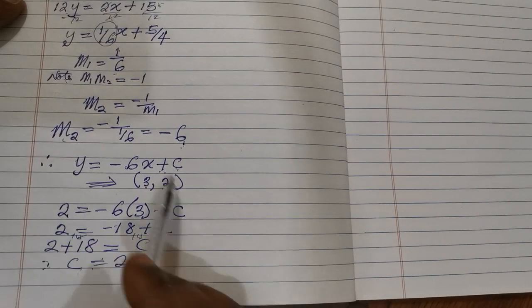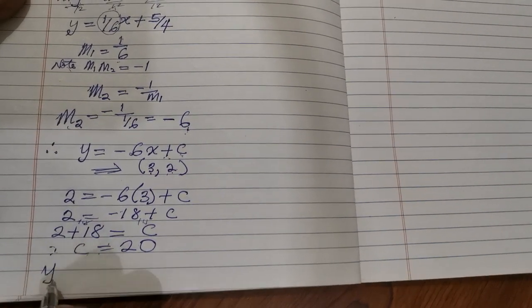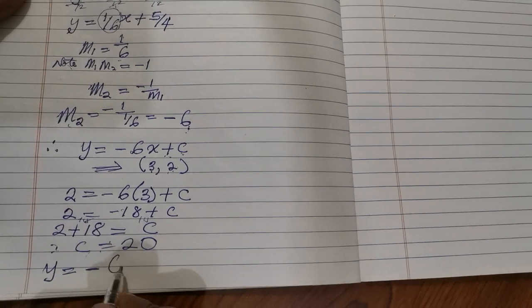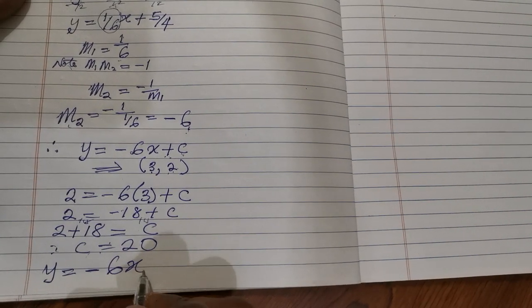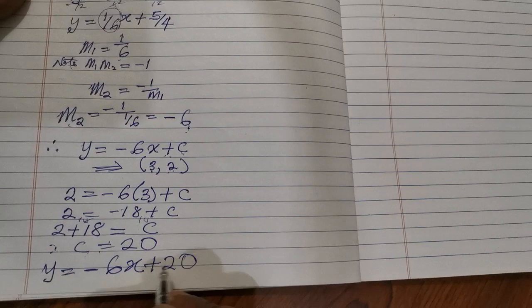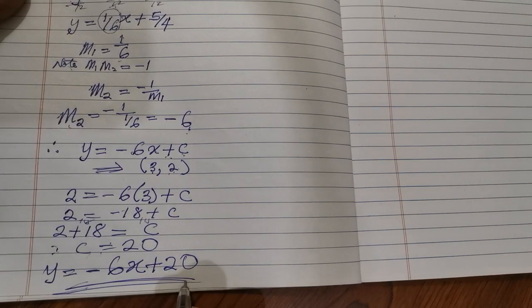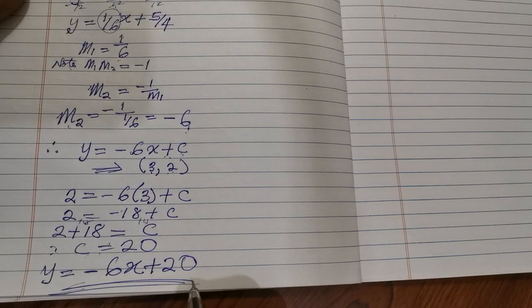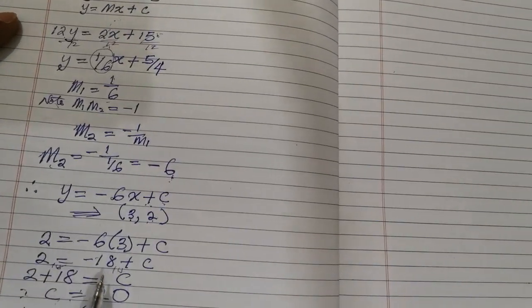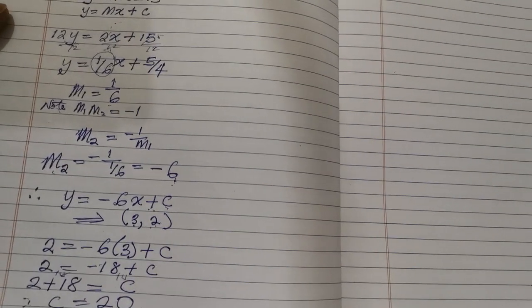That gives me y is equal to minus 6x plus 20. This gives me the equation of the line that is perpendicular to this equation and passes through the point (3, 2).